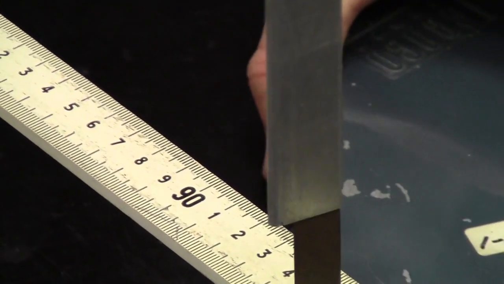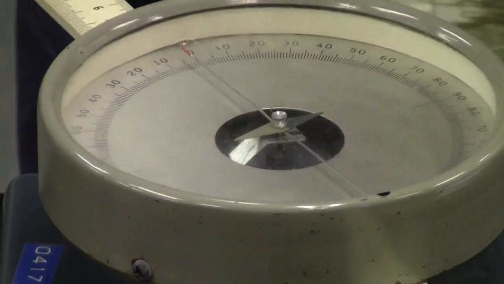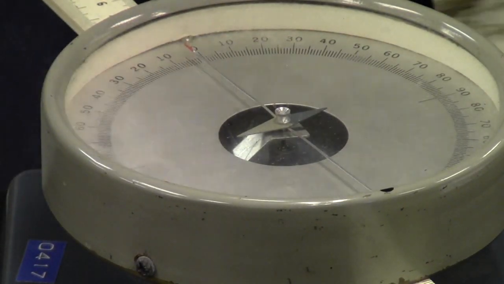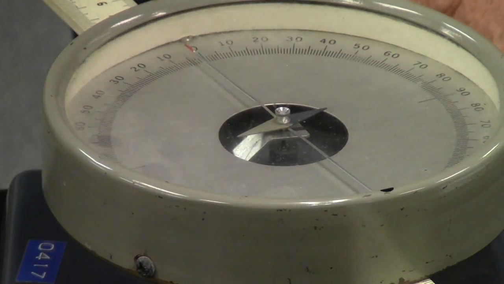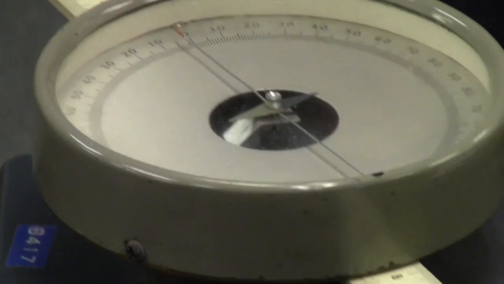Maybe, yeah, it's going to fall off. So let me swing this around. Put it right here. Okay, so there's 45. And I'm looking at about, looks like 3.5 or 4. 3.5.